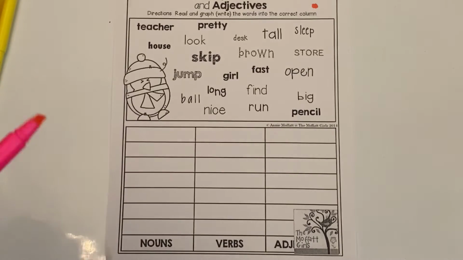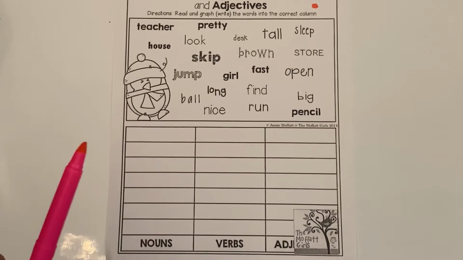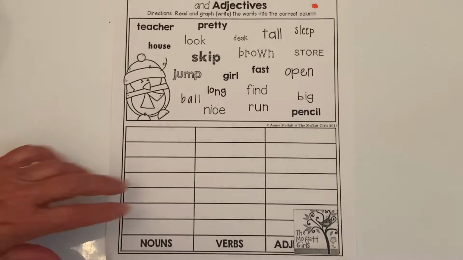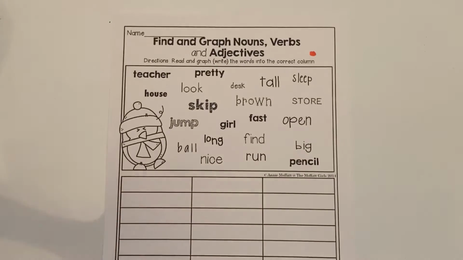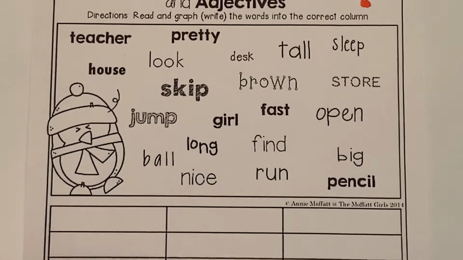So I'm going to use my pink highlighter, and we're going to go through our list of words again, and we're going to determine if that word is a noun, a verb, or an adjective. And if it is a noun, we're going to highlight it in the same color. Okay, so we'll be doing this together. Now we're not going to write anything, we're just going to do the highlighting portion.